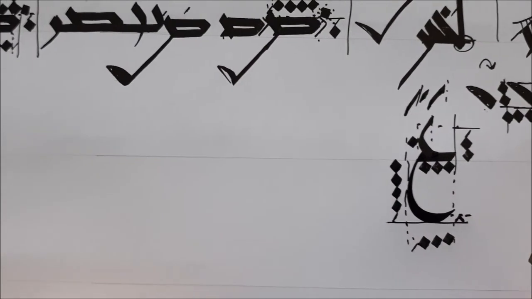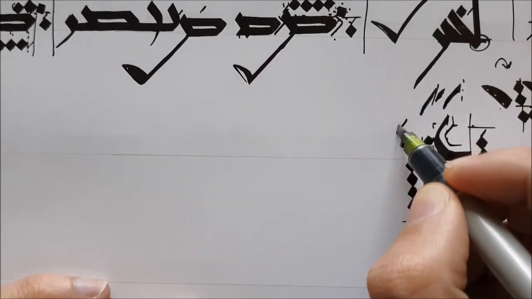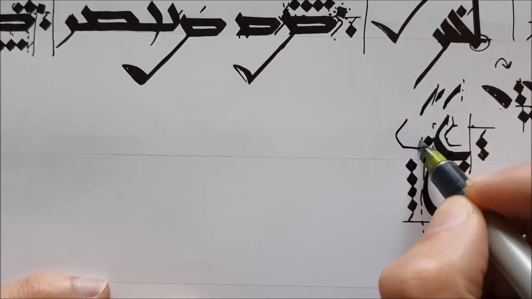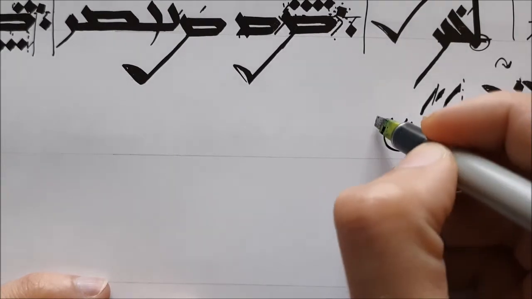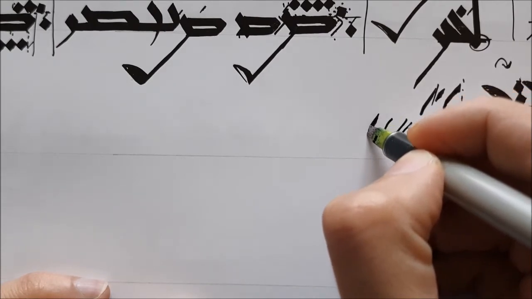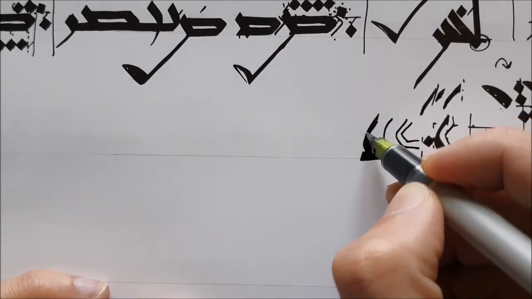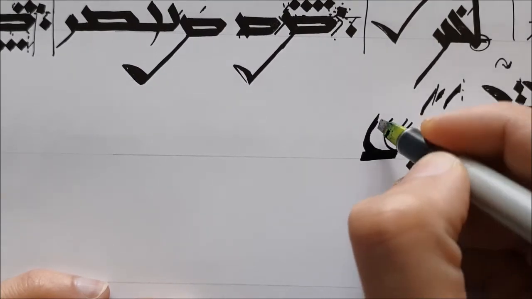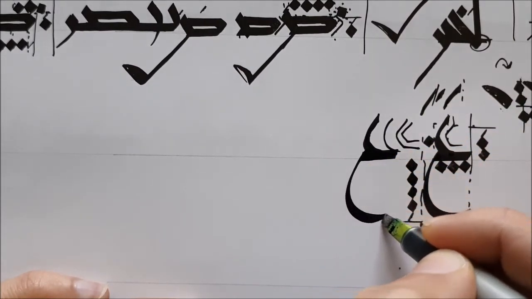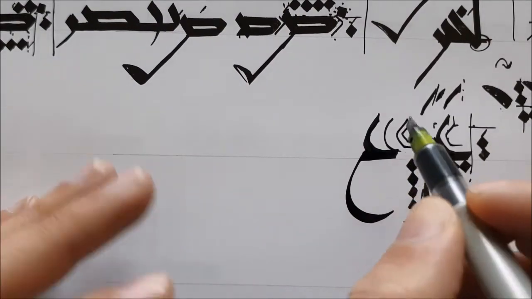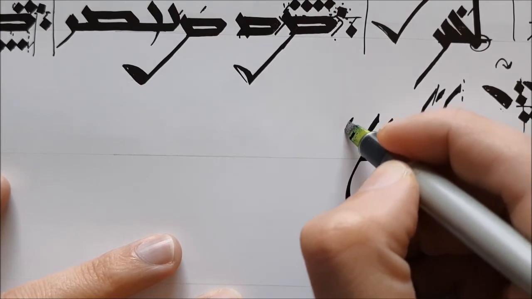Now the top part here we've made rectangular in a way. So you've got this angle, then this angle comes down, then this angle. So you've got sharp edges. You could have it curvy. So you would start from here, you would go down, go back, and this would turn into a curve instead of having straight lines. Then you would finish your Ain with this end. This is the Ain singular or by itself, or at the beginning of a word, because at the end it will change shape.